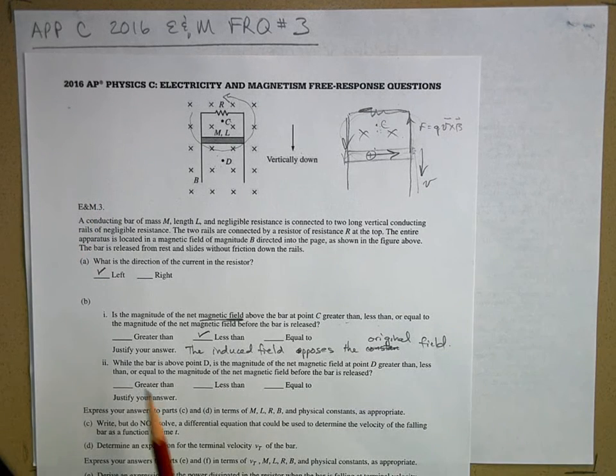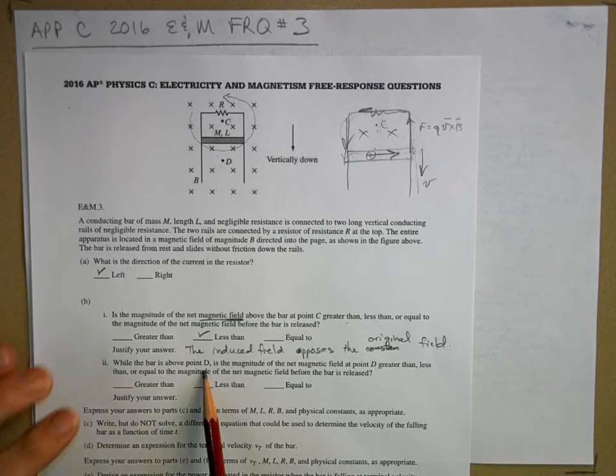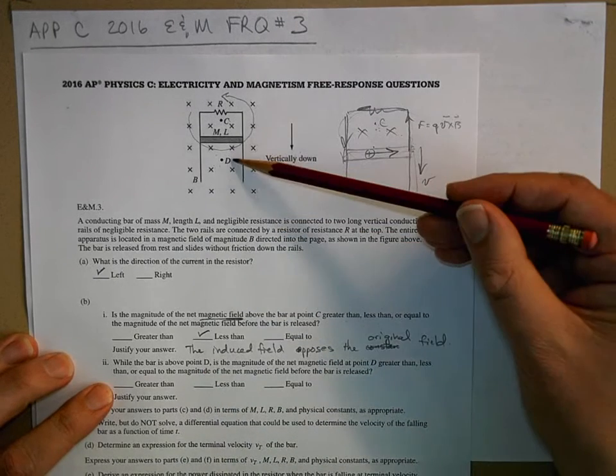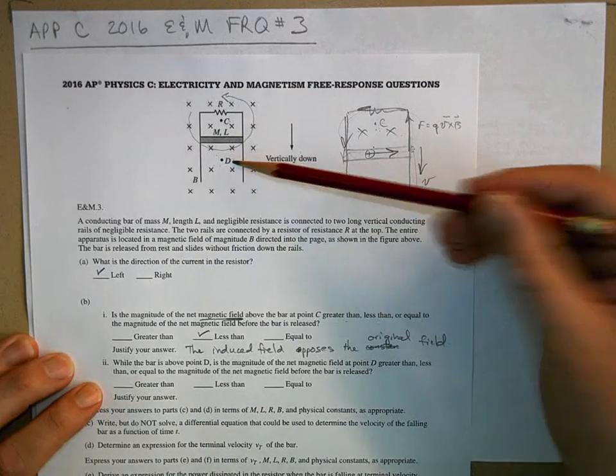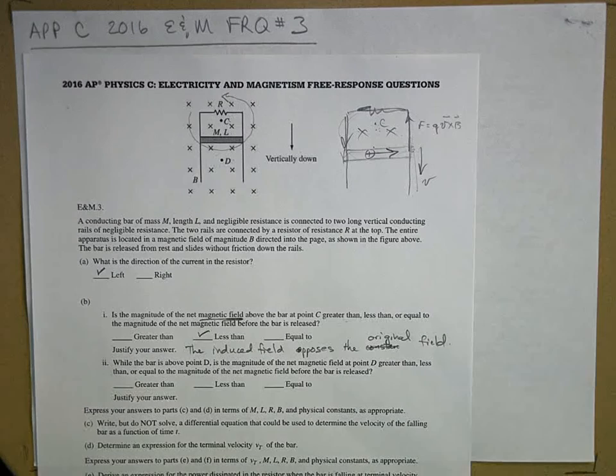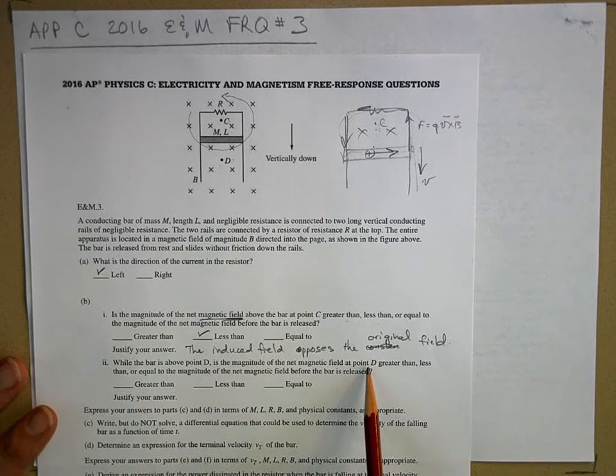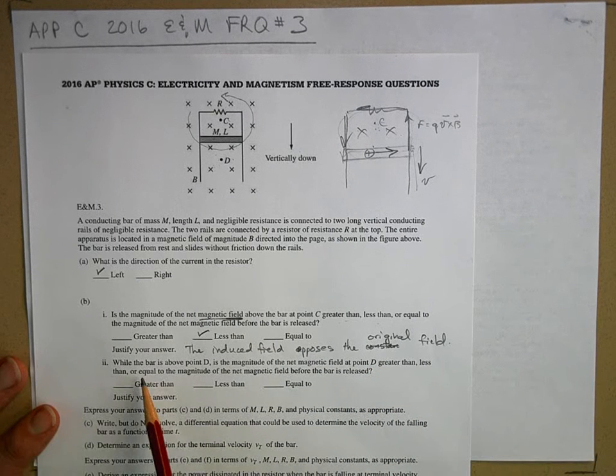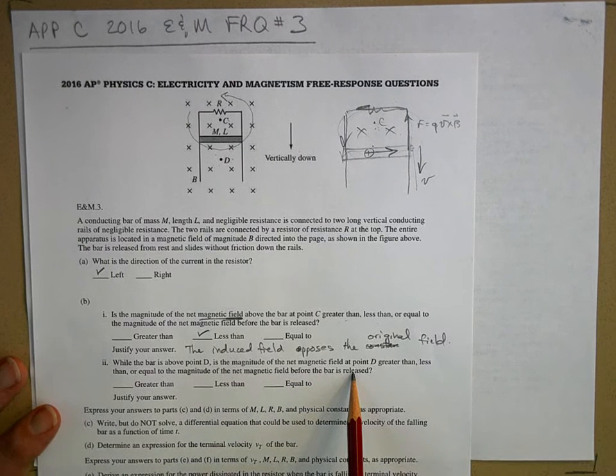Okay, now while the bar is above point D, so we're above point D, is the magnitude of the net magnetic field at point D greater than, less than, or equal to the magnitude of the net magnetic field before the bar is released?